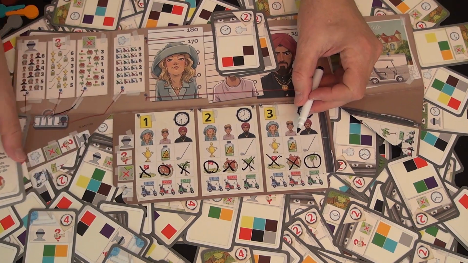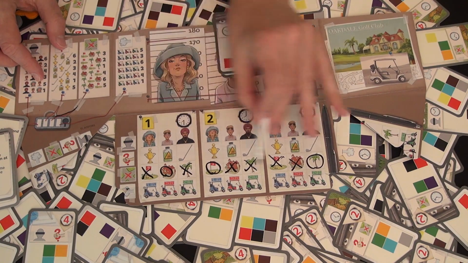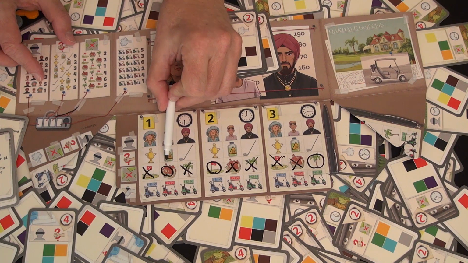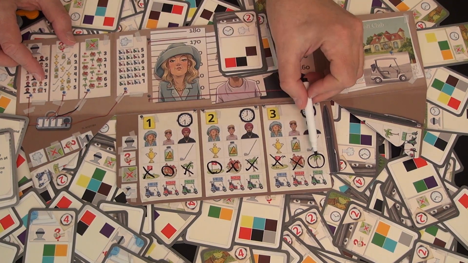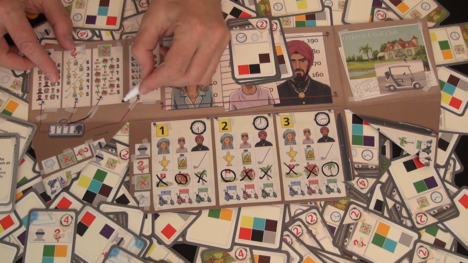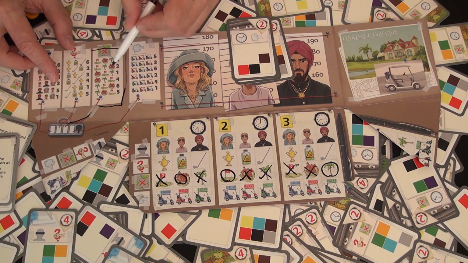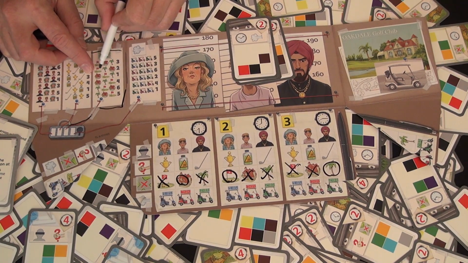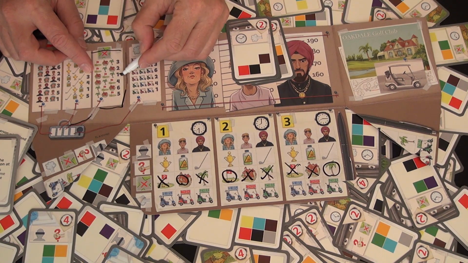Now, once you have something locked in, again, I'm just making things up here. This is not necessarily correct. You look at the order of things. Clubhouse, golf hole, palm tree. And you go up to this chart, in this case, the location of the murder chart, and I see clubhouse, golf hole, palm tree is a 1.